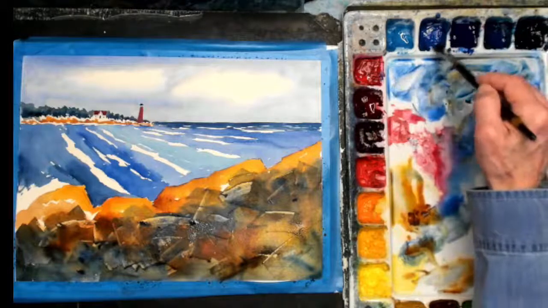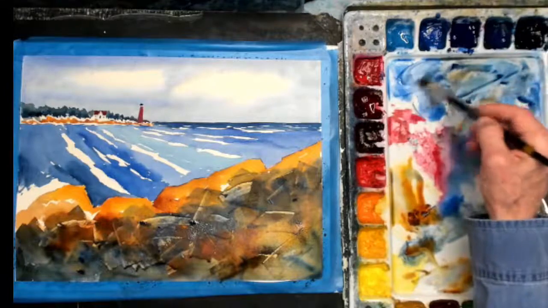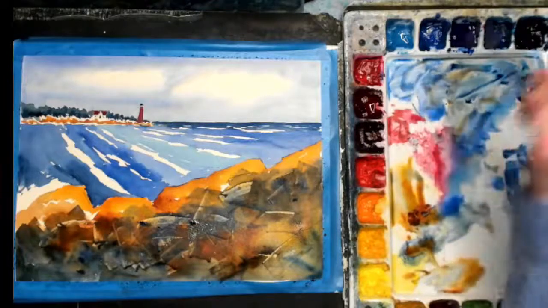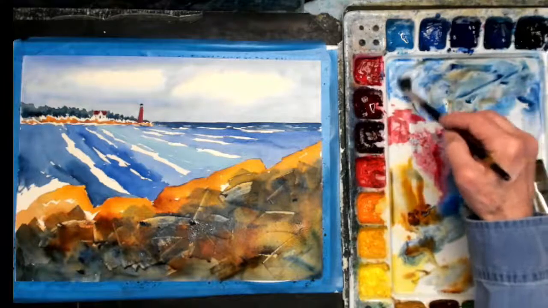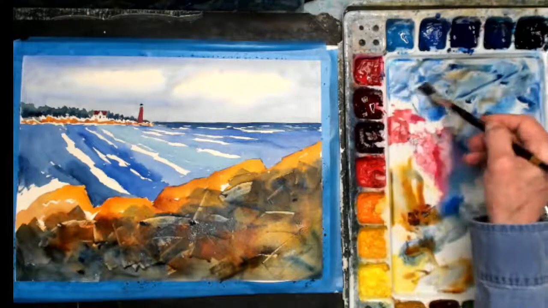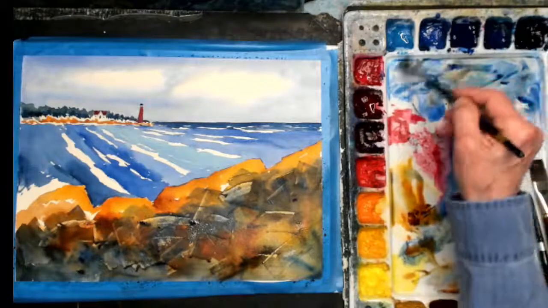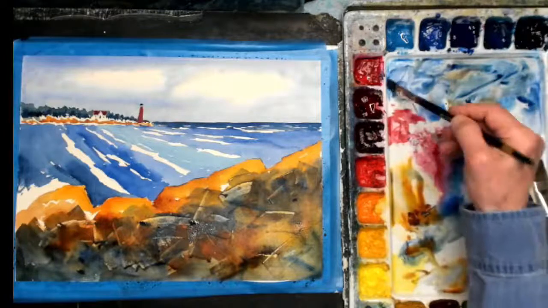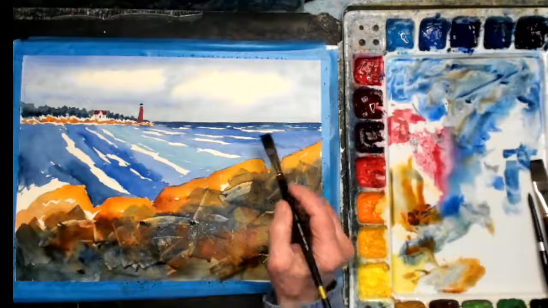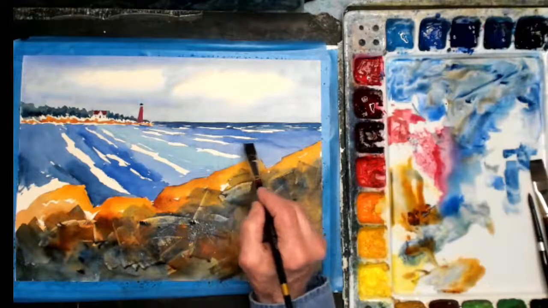I'm going to use Cobalt Blue, and kind of a middle value. I'll put a little bit of water right on top of the brush. Make sure it's clean. Now I'm going to go in and do just a little bit of cleanup on the water.